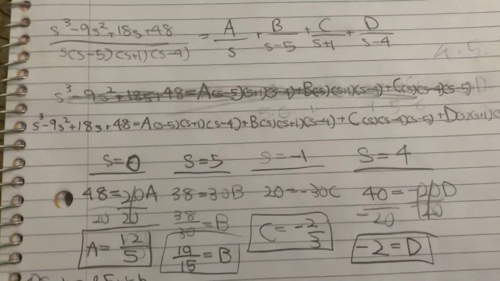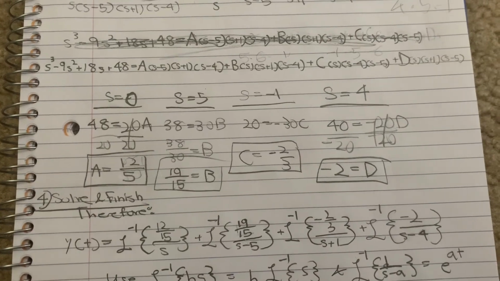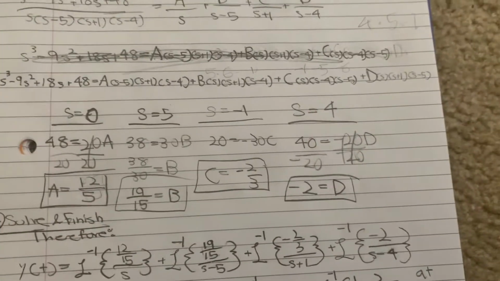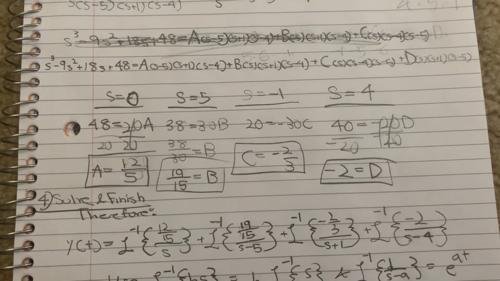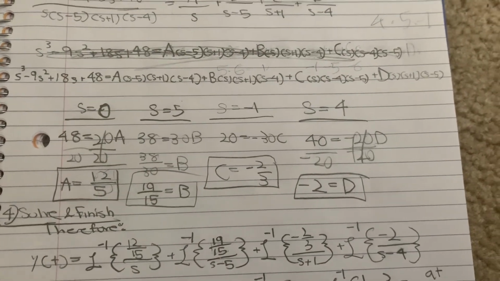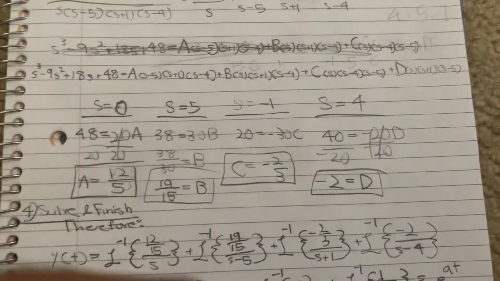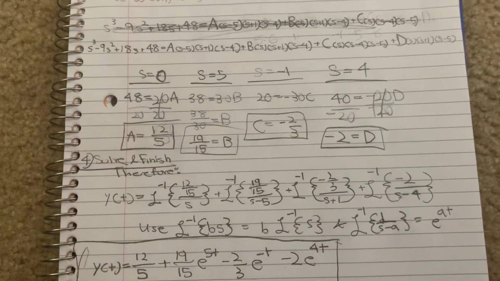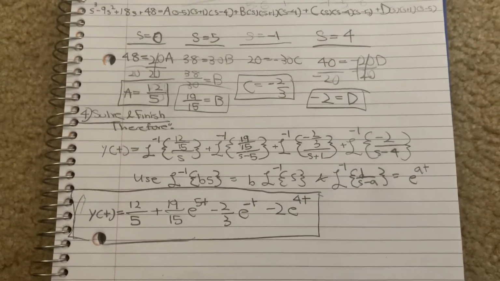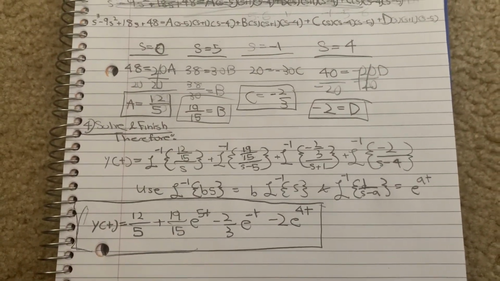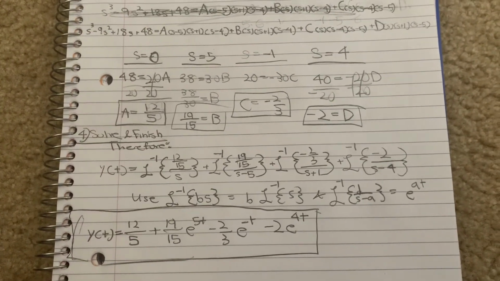So now we're going to plug these into our equation, and then solve and finish. Therefore, y of t is equal to the inverse transform of 12/5 over s, plus the inverse transformation of 19/15 divided by s minus 5, plus the inverse transformation of negative 2/3 over s plus 1, plus the inverse transformation of negative 2 over s minus 4. Then using our inverse transform definitions and rules, we end up with y of t is equal to 12/5 plus 19/15 times e to the 5t minus 2/3 times e to the negative t minus 2 times e to the 4t.